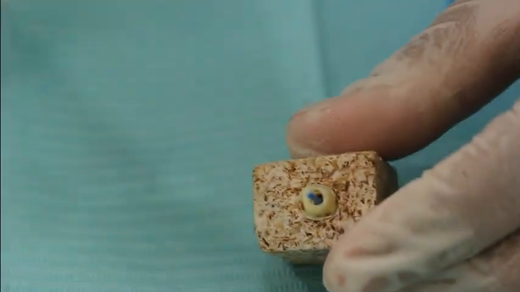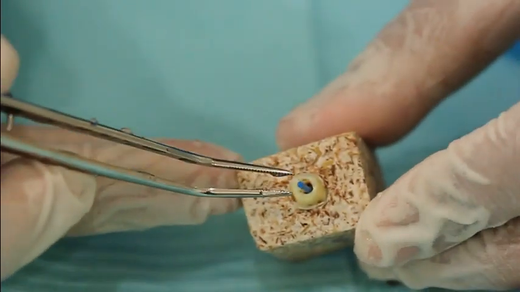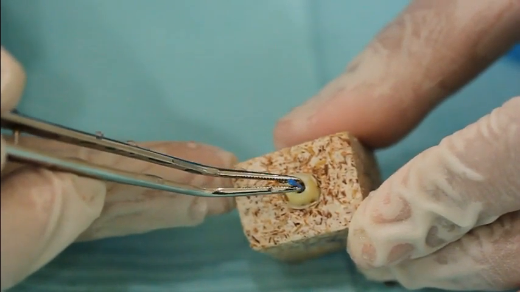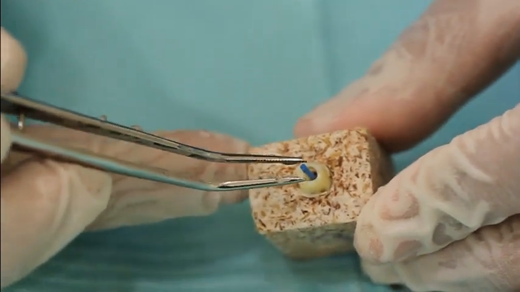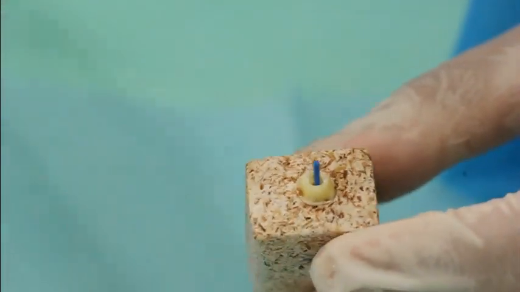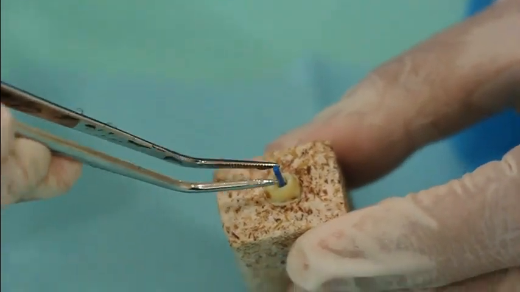Before you take the impression, you have to create serrations on the impression post so that the impression material will stick better to the post.